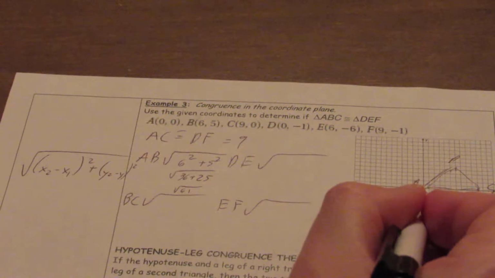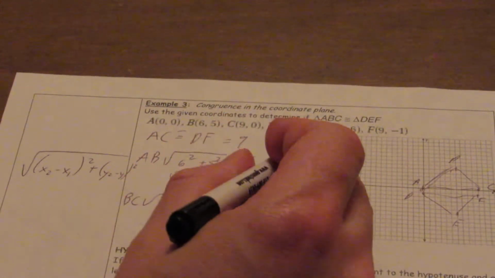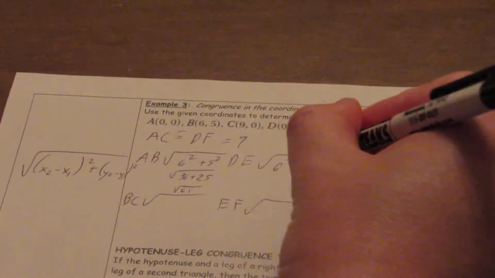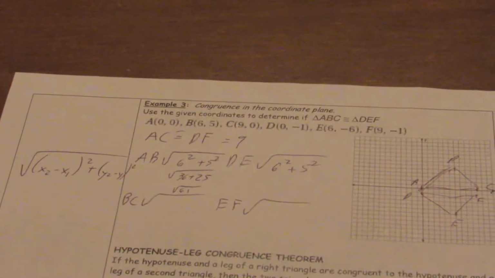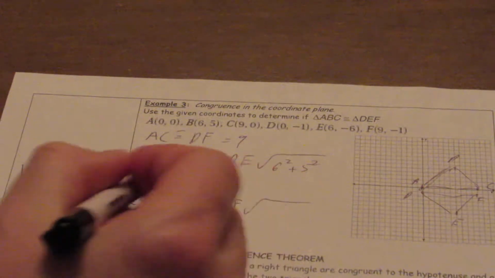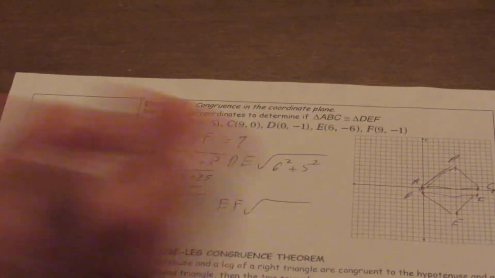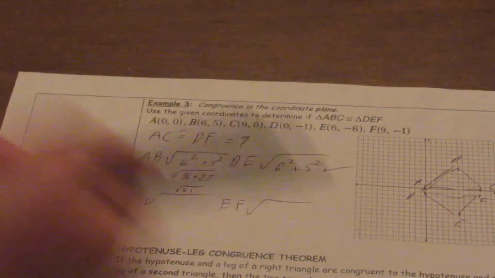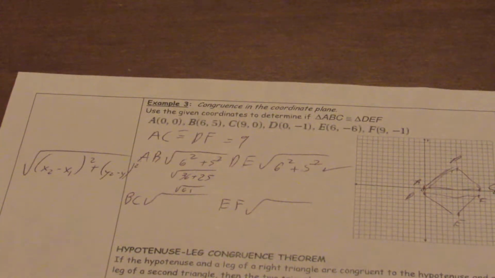DE, right? I have 0 and 6. I have 6 squared. -1 minus 6 is my 5 squared again. So actually, once I'm here, we were looking for something, but these two are exactly the same. I'm good. I can say, all right, I know these work. If you don't see that, continue working.